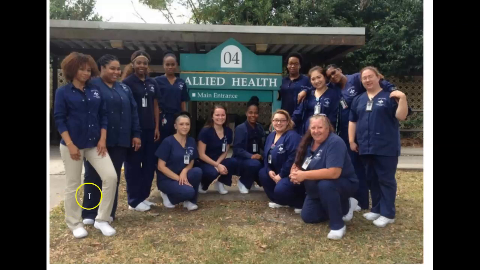In this picture, we see several of the different mixes of the uniform. Most of them are pictured wearing the scrubs, scrub bottoms with a scrub top. However, we do have a student right here who is wearing a scrub bottom with a polo. And the student wearing the khakis actually has a polo underneath her jacket.